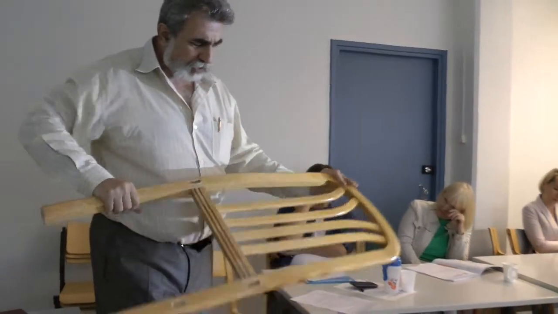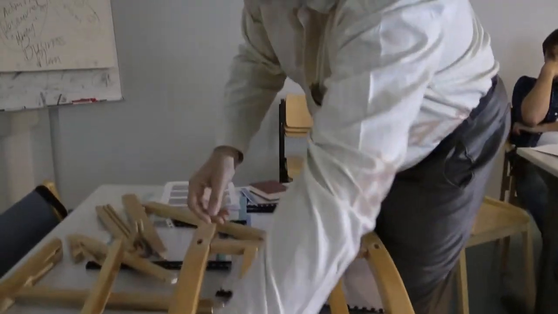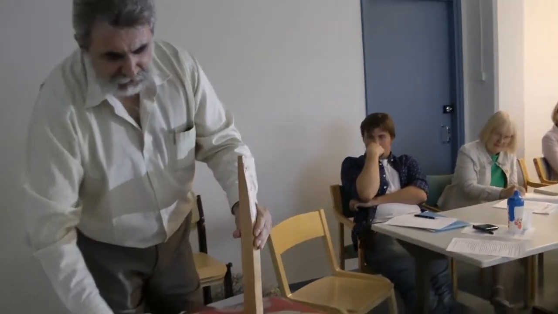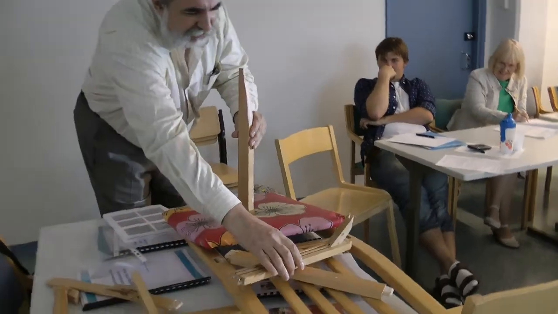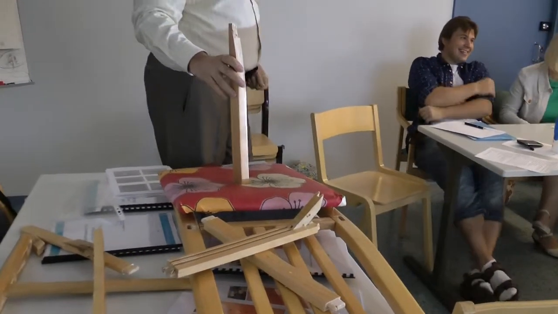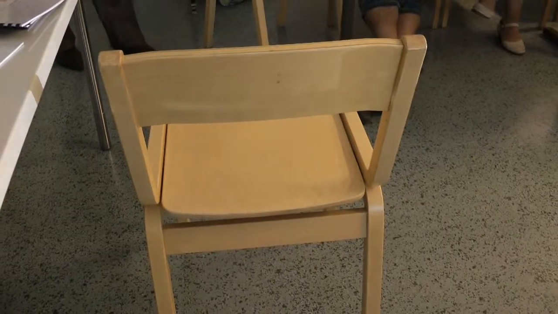Good. Let's assemble the chair. I put it here. Put the seat here. Where shall we put it? Here. We'll stick the leg here. Then we'll crisscross these legs. This is not right. It was right before. Not all the parts, but they should be properly arranged.